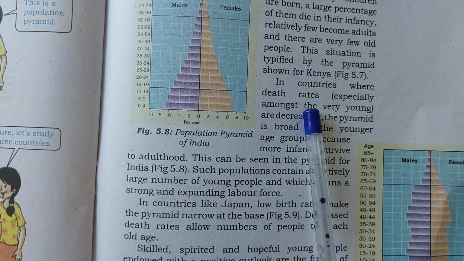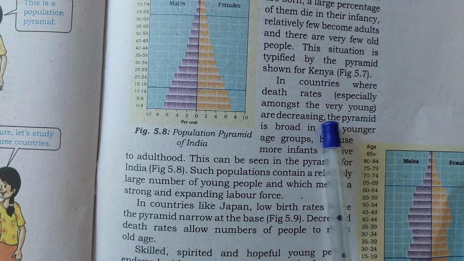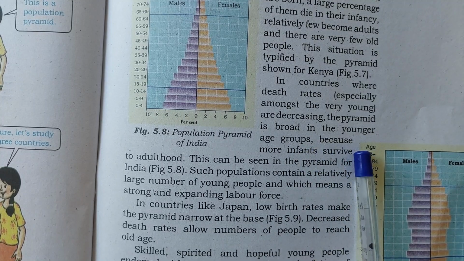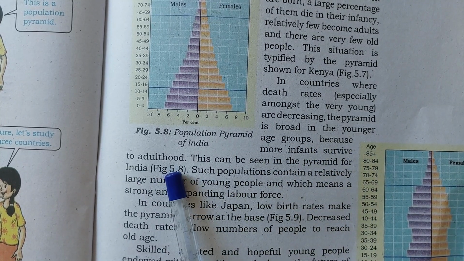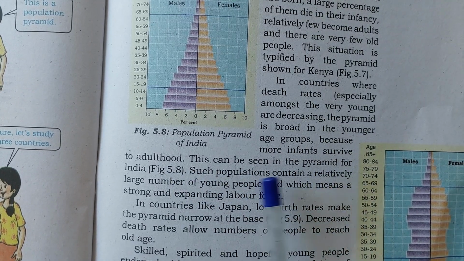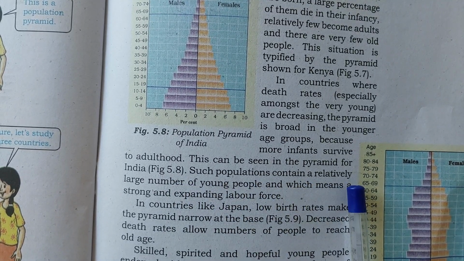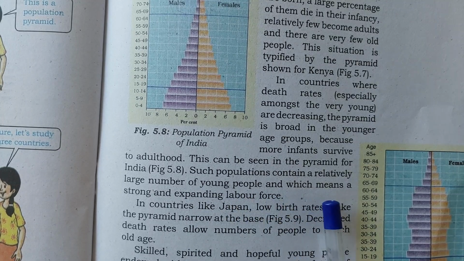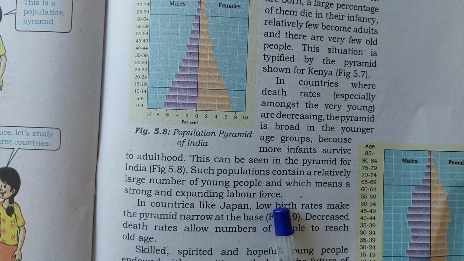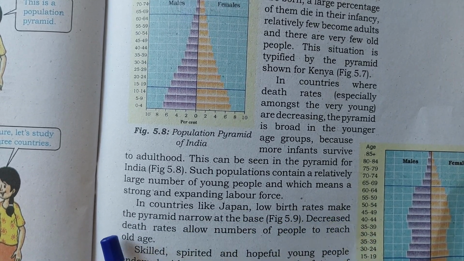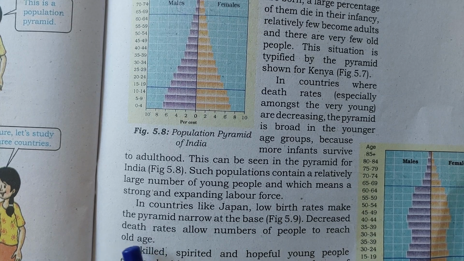In countries where death rates, especially amongst the very young, are decreasing, the pyramid is broad in the younger age groups because more infants survive to adulthood. This can be seen in the pyramid for India, figure 5.8. Such a population contains a relatively large number of young people, which means a strong and expanding labor force. In countries like Japan, low birth rates make the pyramid narrow at the base, figure 5.9. Decreased death rates allow a number of people to reach old age.